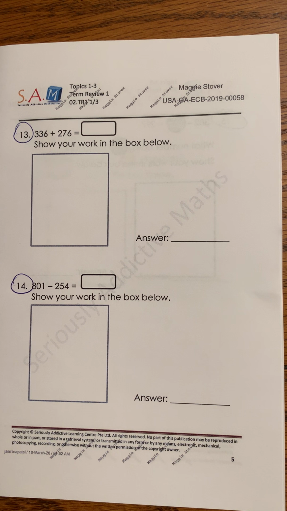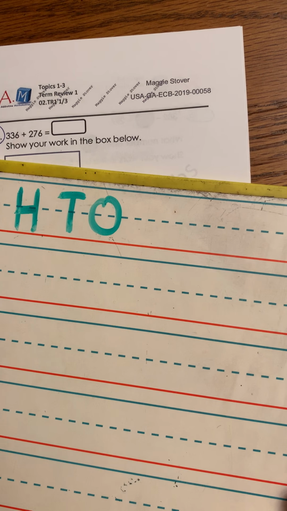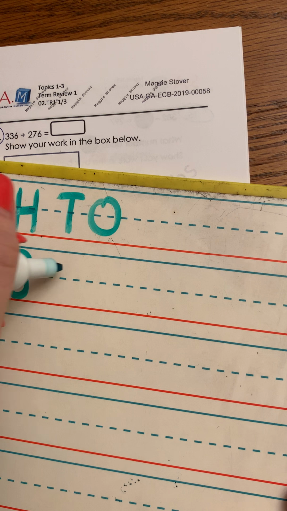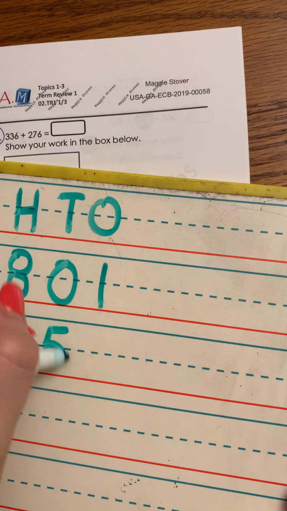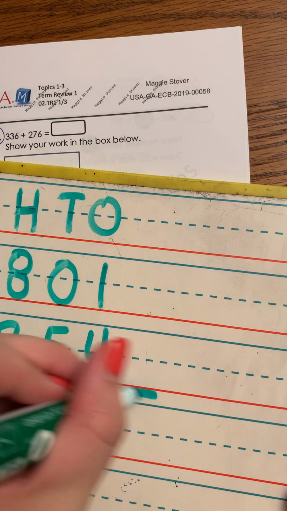Now let's just do one subtraction one, just to practice. All right. So we've got 801 minus 254. 801 minus 254. All right.